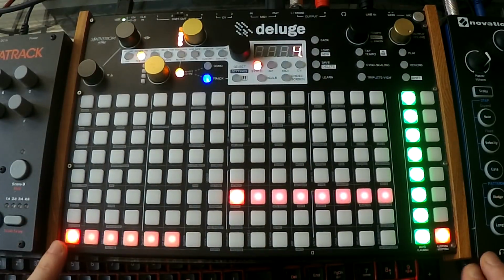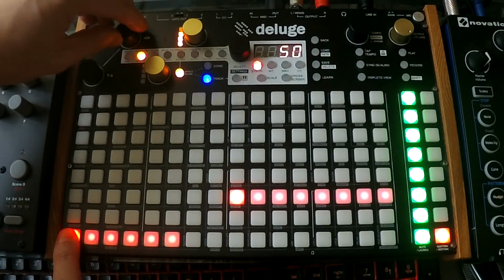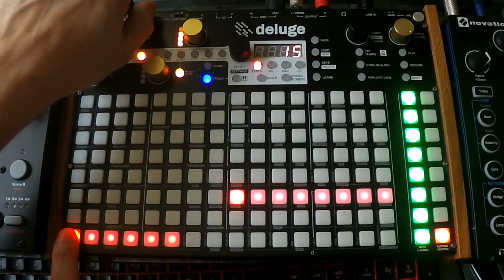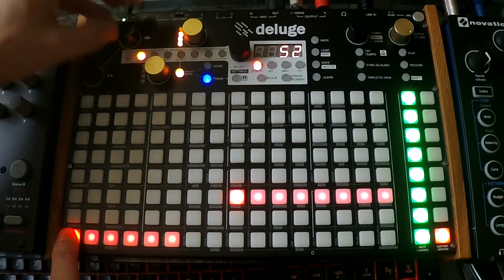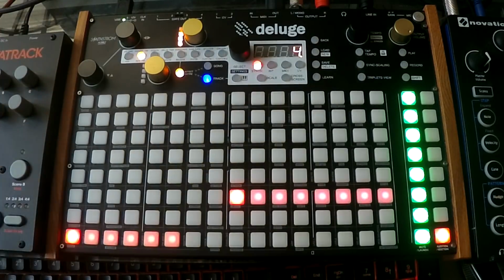If you want to change the velocity of a note, you just hold down the note and then you turn this, and it's going to change the velocity. So note and left and right knob will change the velocity.